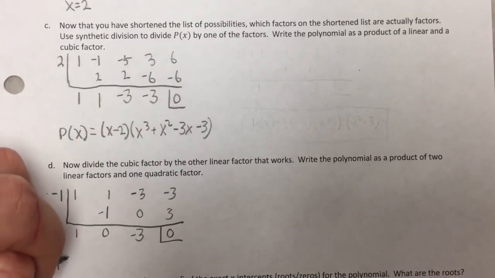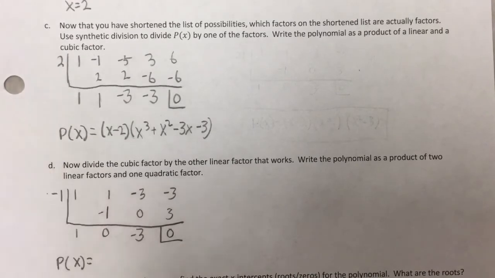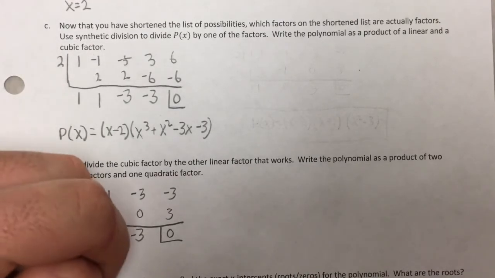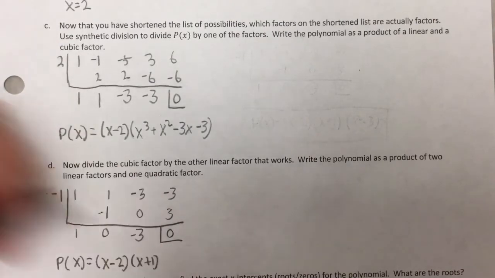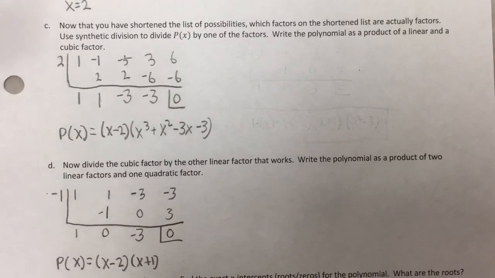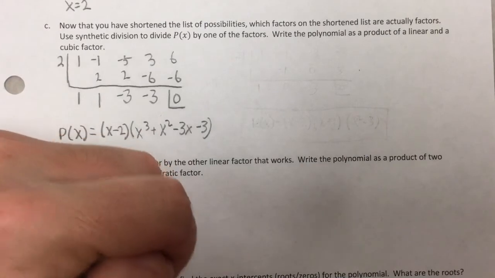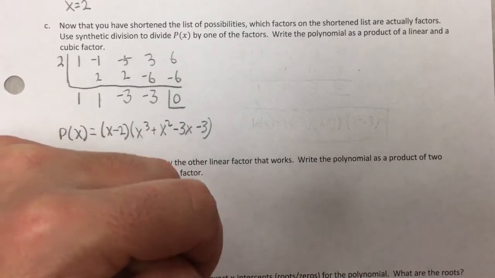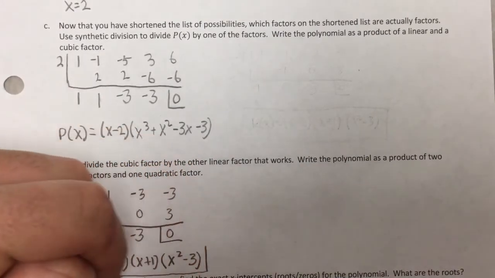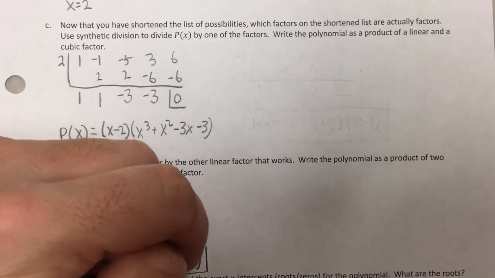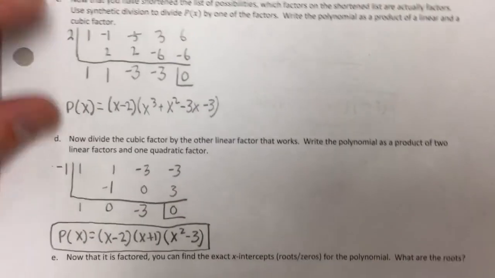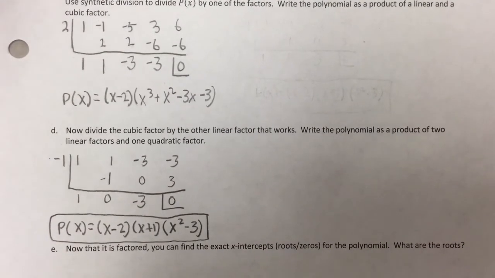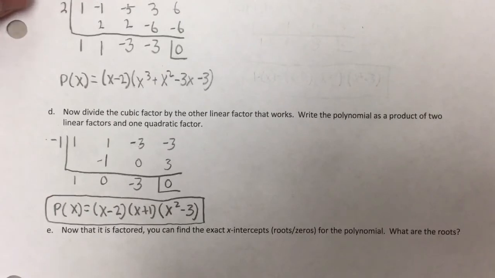And so now I'm going to write this as p of x equals, the first factor was x minus 2. I then had a root of negative 1, so that would be a factor of x plus 1. And then I would be left with x squared, there's no x's, minus 3. So x squared minus 3. And I can't factor x squared minus 3, so that would be my factored form. The next step says, now that it is factored, you can find the exact x-intercepts for the polynomial.